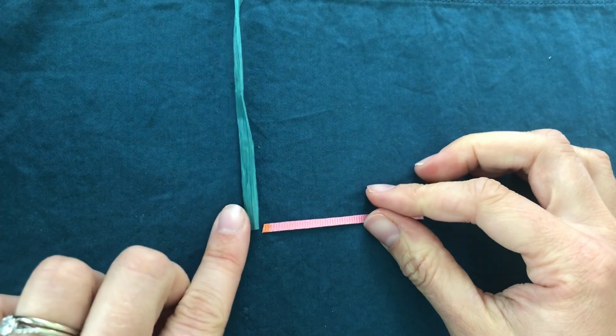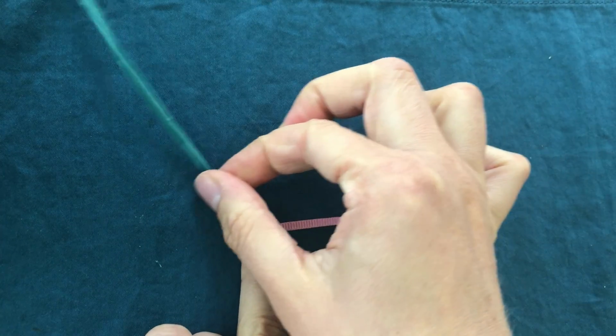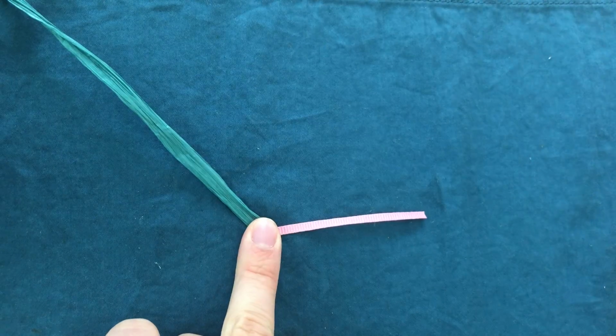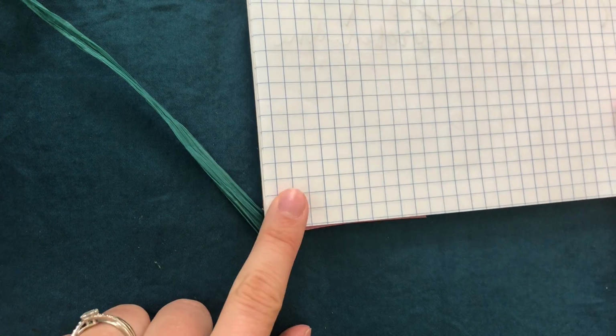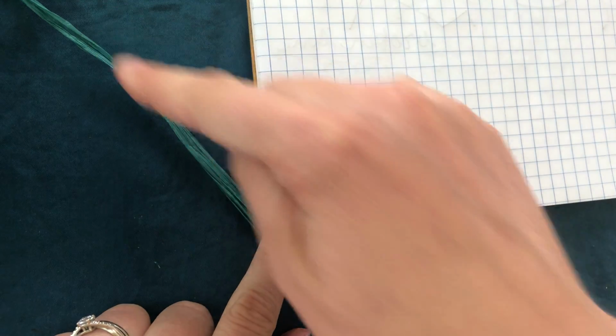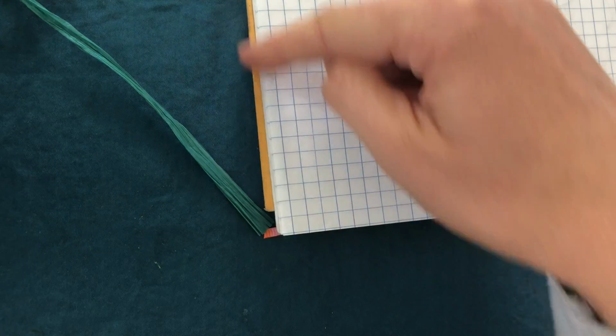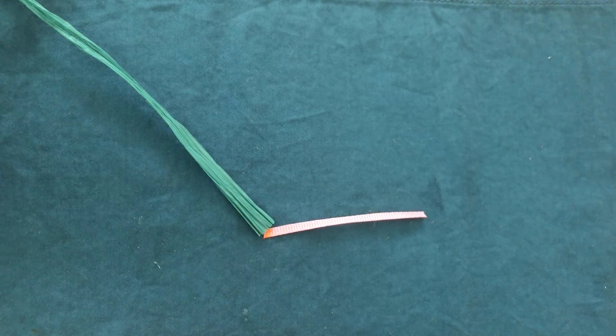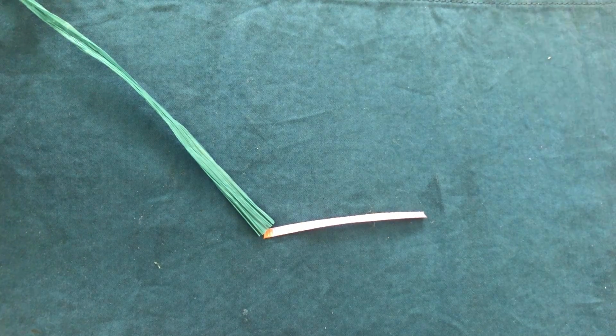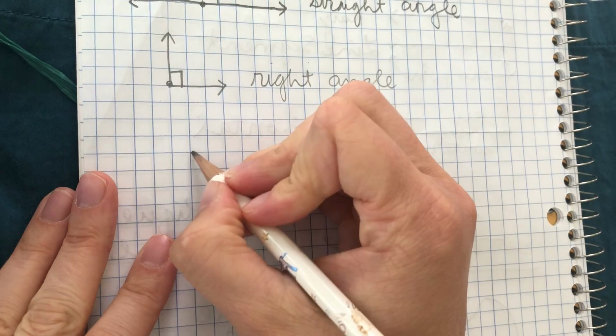All right, but now if I keep going bigger and beyond our right angle, so here you see it's bigger. The second line segment goes wider, and there's a space between that and the edge corner of my notebook. That is called an obtuse angle. So drawing that in our notebook would look something like this.